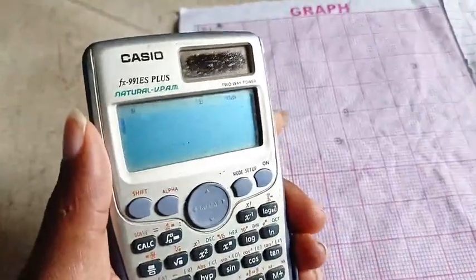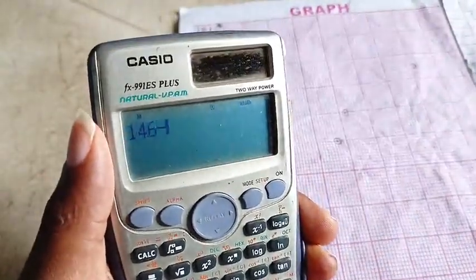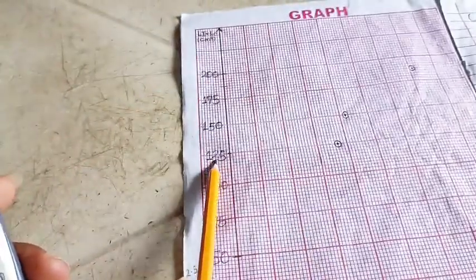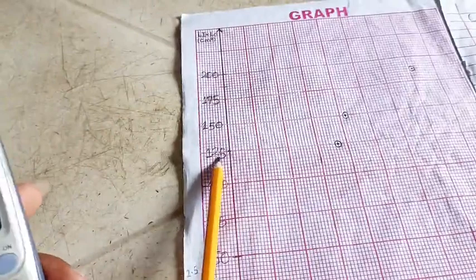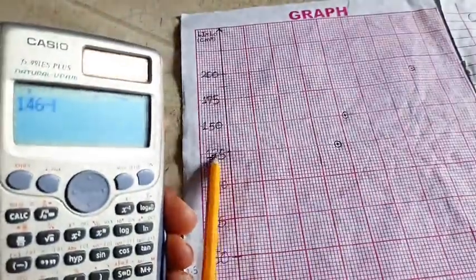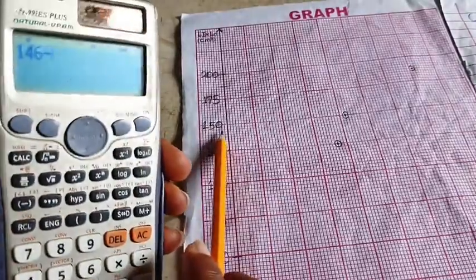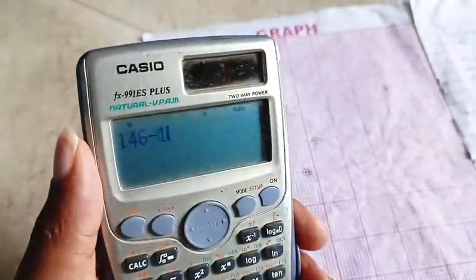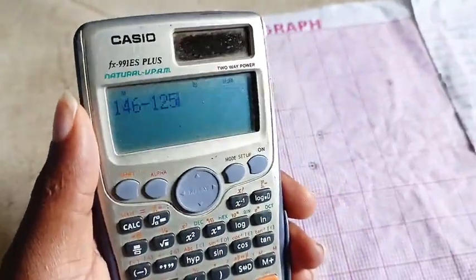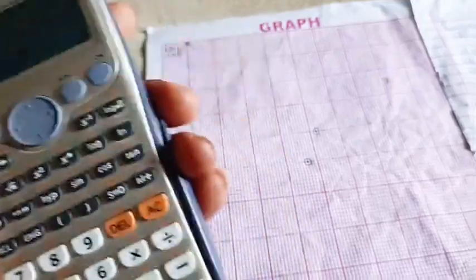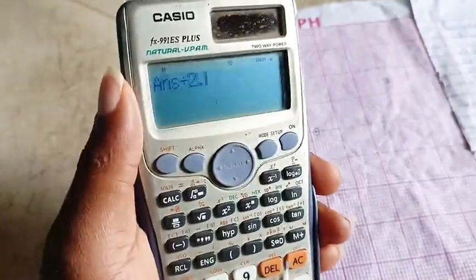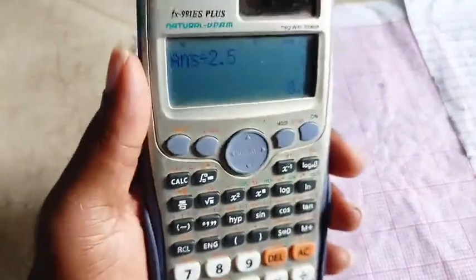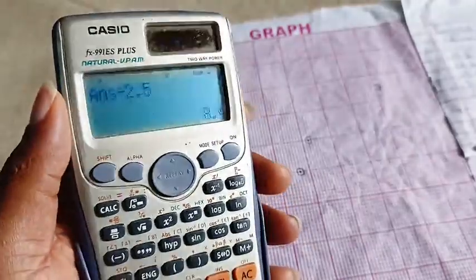So I have to apply the formula: 146, the value to be located, minus the unit to be taken from 125, because 146 is between 125 and 150. Are you following, right? So this is going to be minus 125. And then, of course, we shall divide by the value of each small line along that axis, which is 2.5. And that gave us 8.4. If you approximate this to the nearest whole number, you get 8.